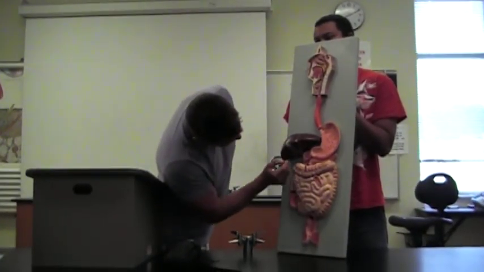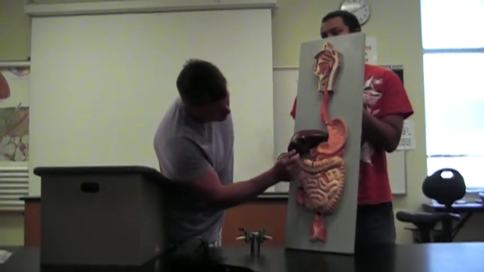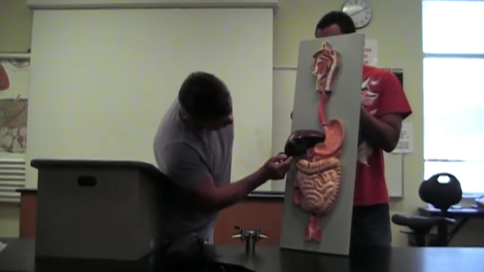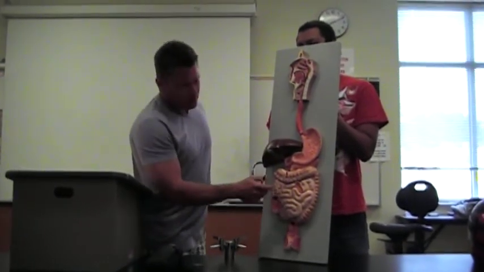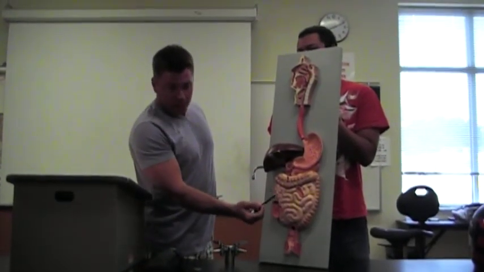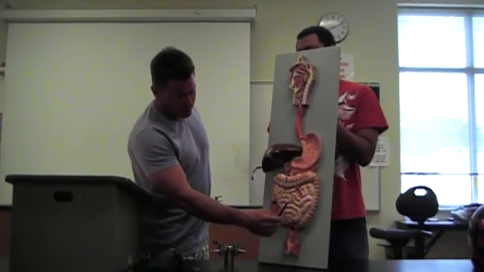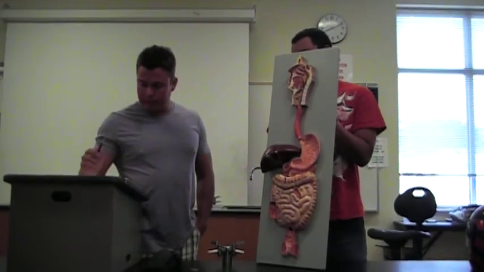You'll see this here. And then the common bile duct, which empties into the duodenum. And you have the hepatic artery, the inferior vena cava, and the hepatic portal vein, where the villi's micronutrients, or the microscopic nutrients, actually go into the hepatic portal vein.